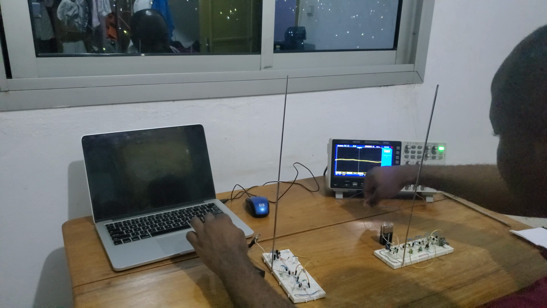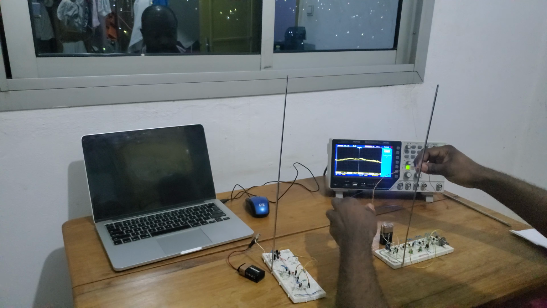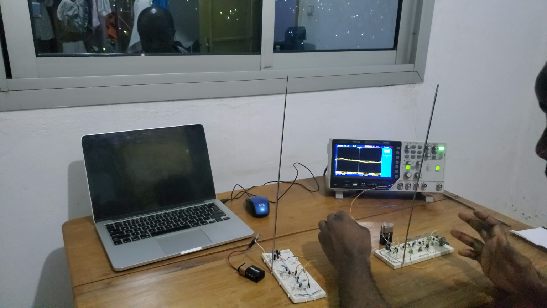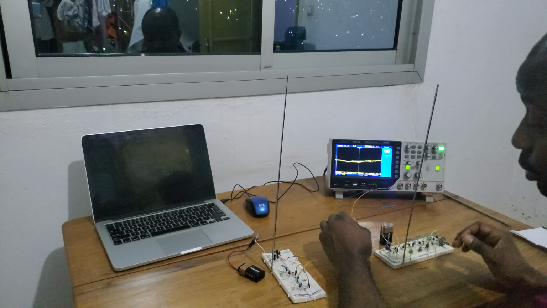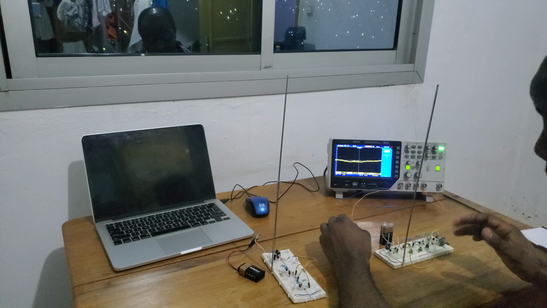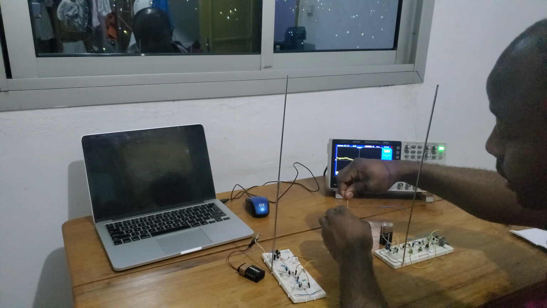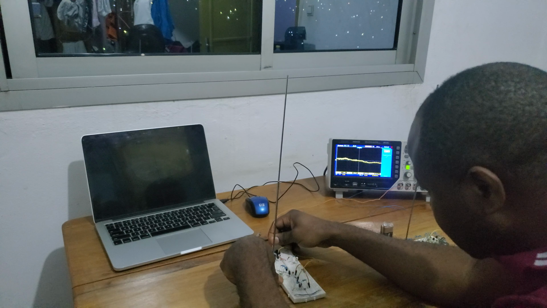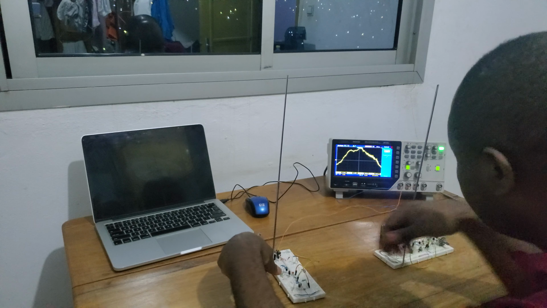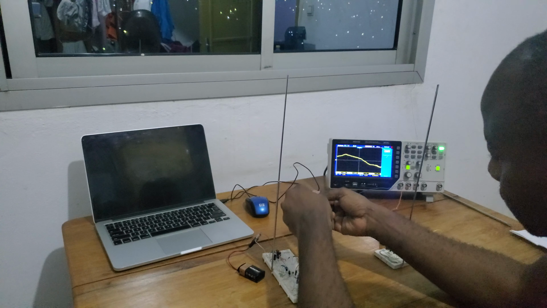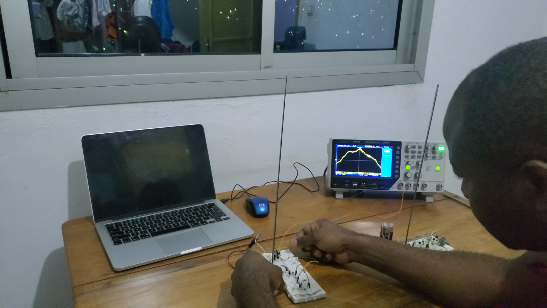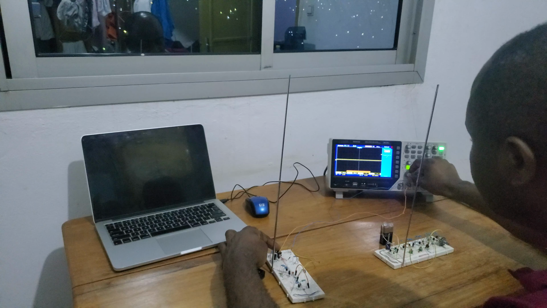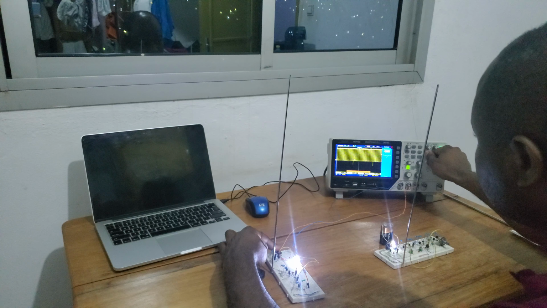So I'm going to show you on the oscilloscope what the original 10 kilohertz frequency looks like, and we will also see what that same frequency looks like when it is received once the signal is demodulated. So let me connect the oscilloscope so that you can see. Okay, so that is the original frequency.